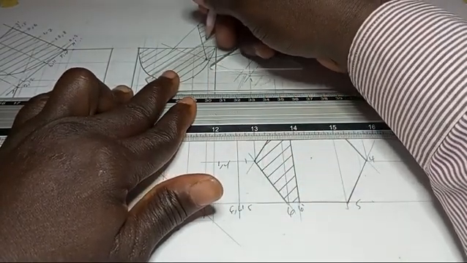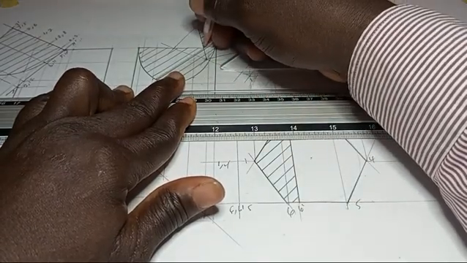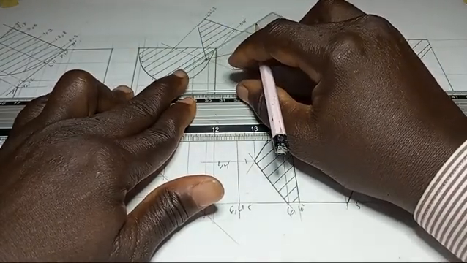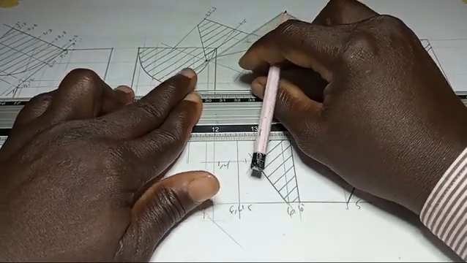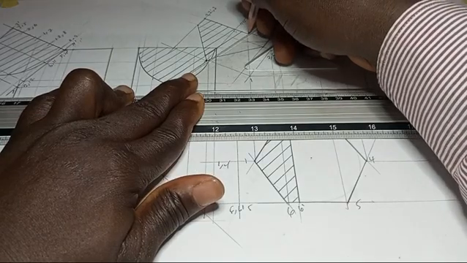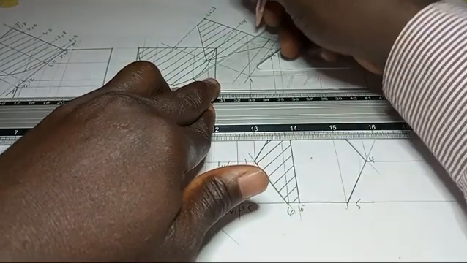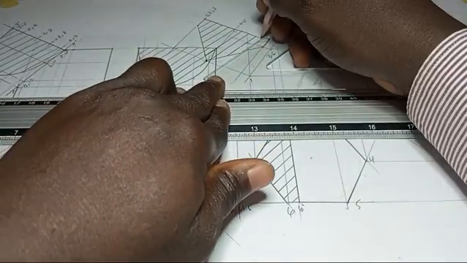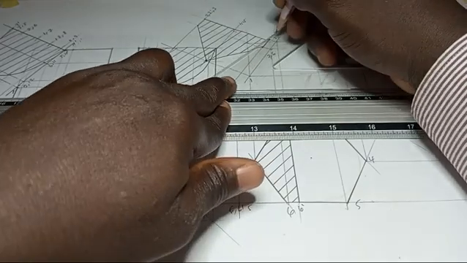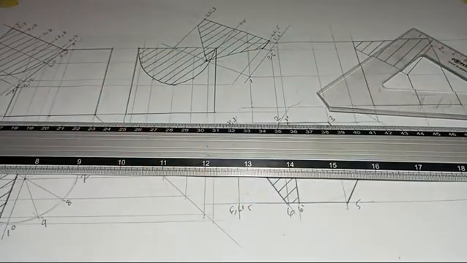Section it, let the line be evenly spaced, and don't let the line go out of the boundary of the object you are sectioning. So that is the true shape of the cut plane.